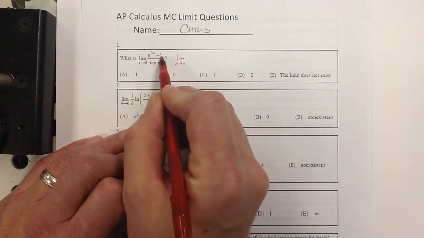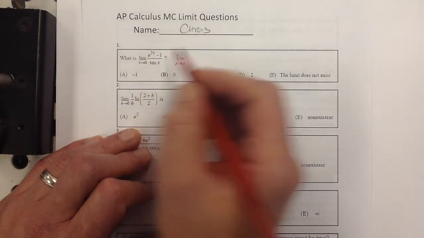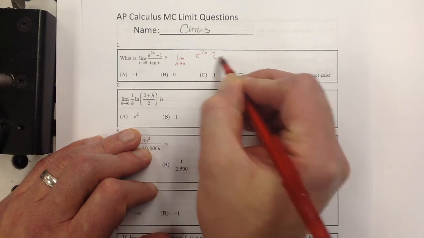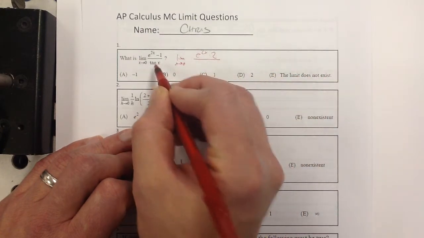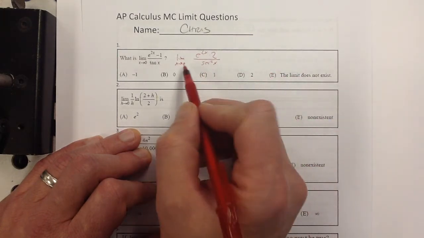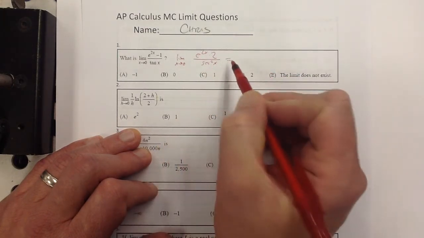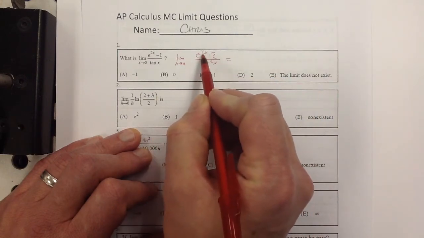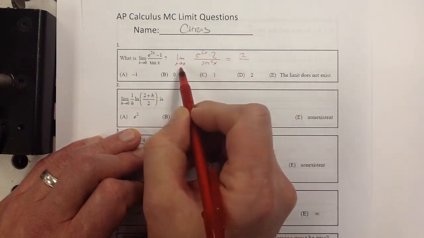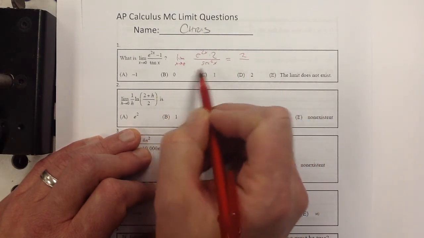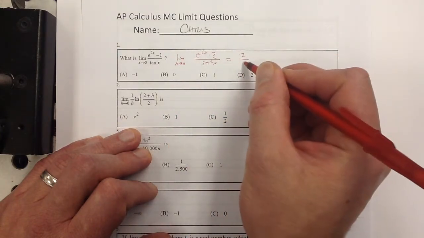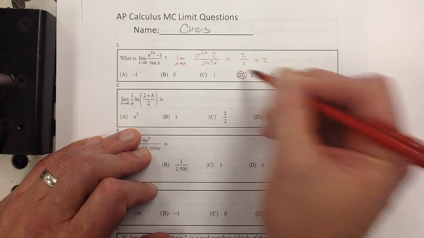So let's see, the derivative of e to the 2x is e to the 2x times 2. Derivative of the 1 is 0. The derivative of tangent is secant squared. And when I plug the 0 in now, I get e to the 0, that's 2 on the top, which means no more L'Hopital, right? And the secant of 0 is 1, sorry, that's cosine of 0 upside down. Squared is 1, so that's 2.